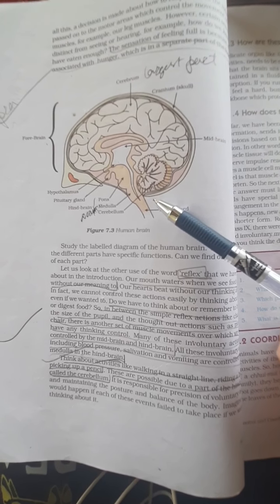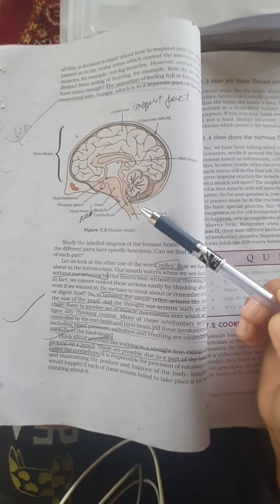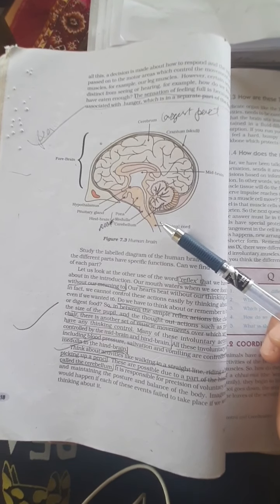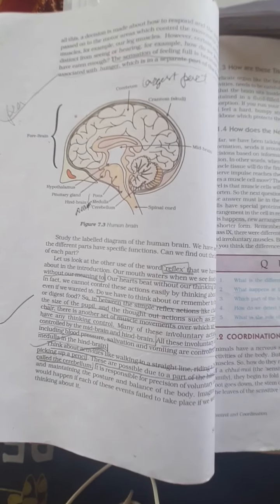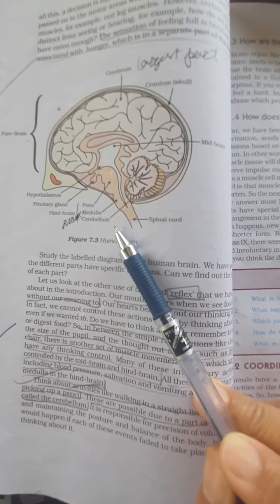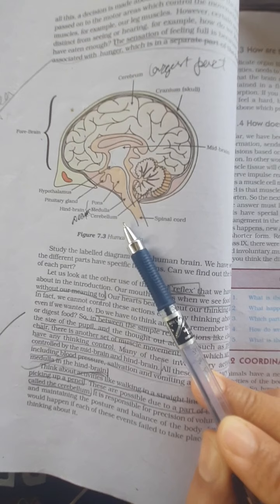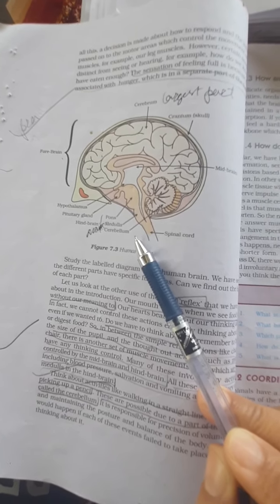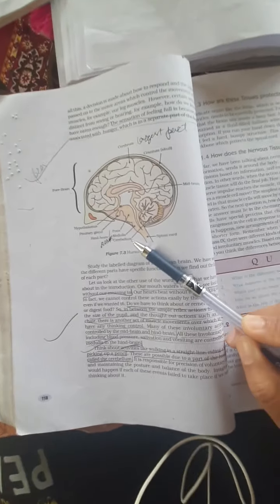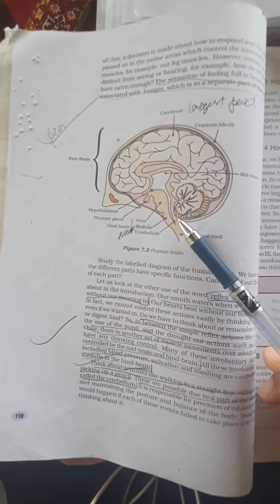That is, you sitting properly with your back straight in your class, or while you just lay down. These are all controlled by the cerebellum. Next, it controls the precision of voluntary action. Whatever action is done precisely and shortly is controlled by the cerebellum.